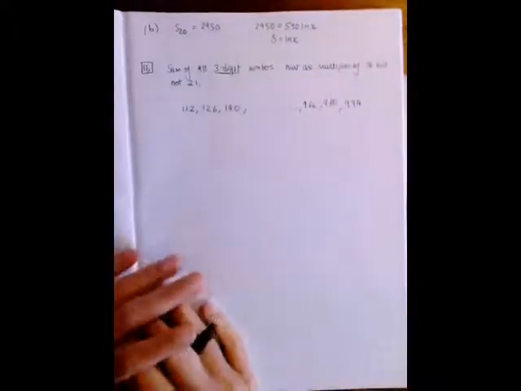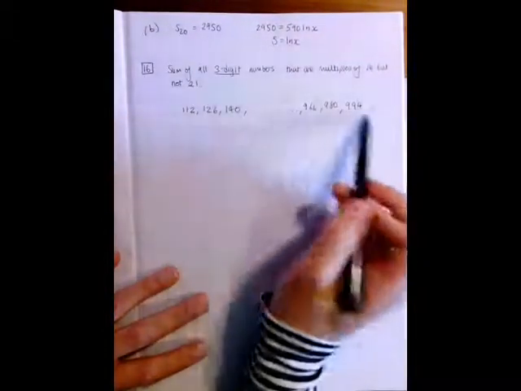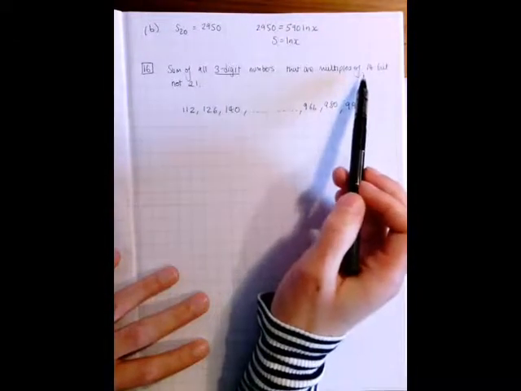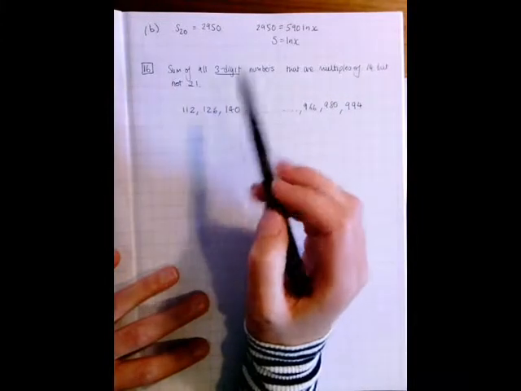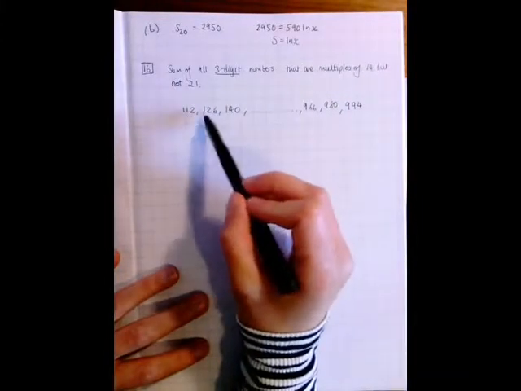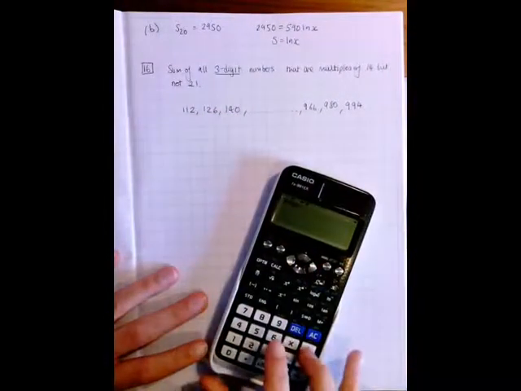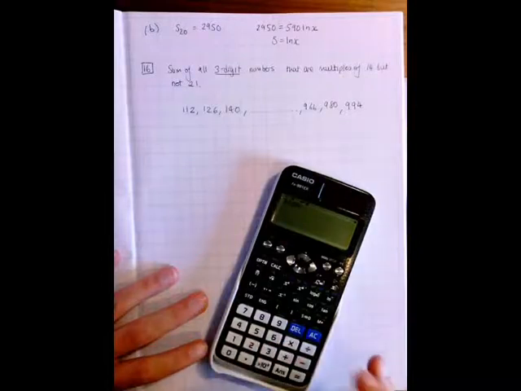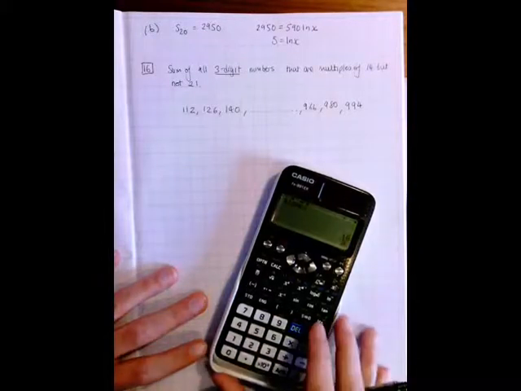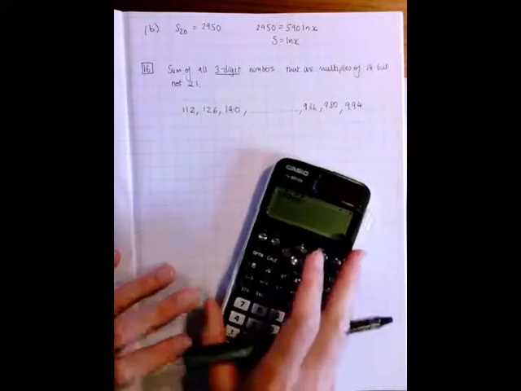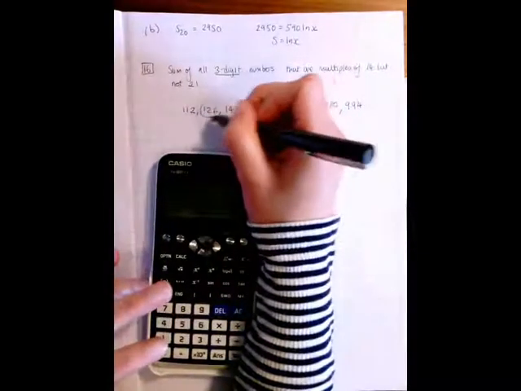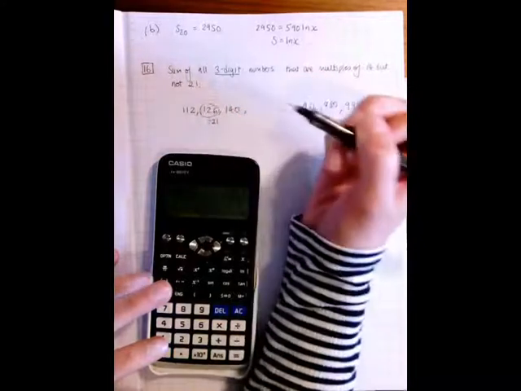Okay, so all of these numbers added up would be all the multiples of 14, but we do not want to include the ones that are multiples of 21. So for these numbers, if we check them, 112 is going to divide by 14, but not 21. And 126, however, will divide by 21.